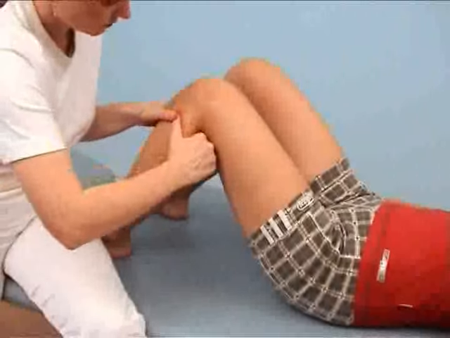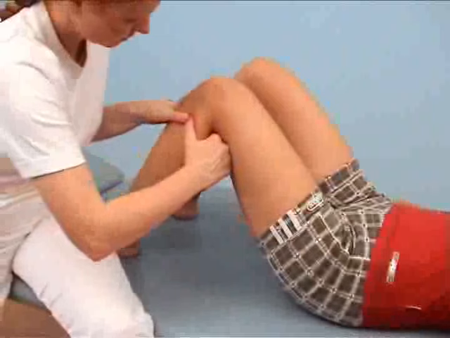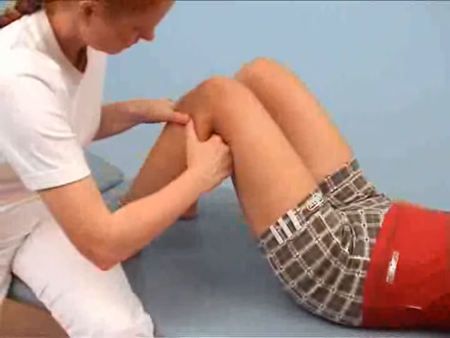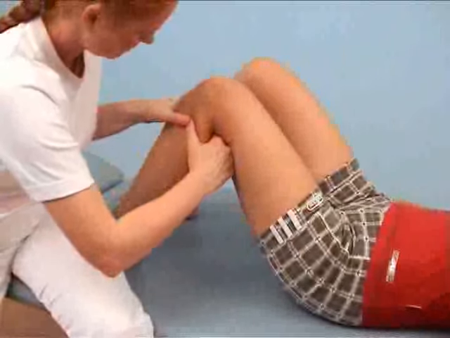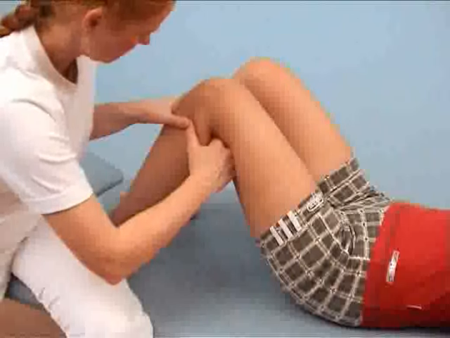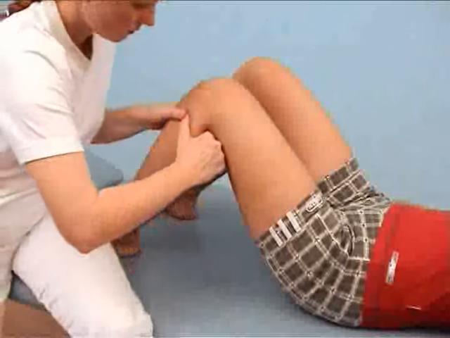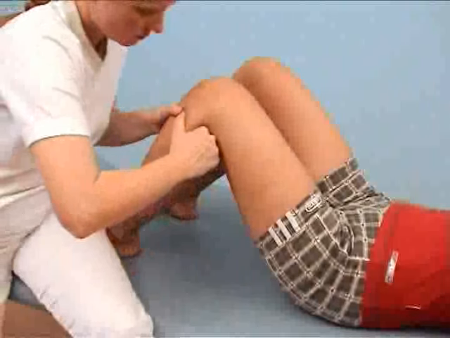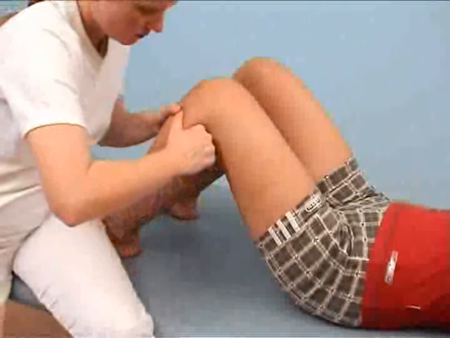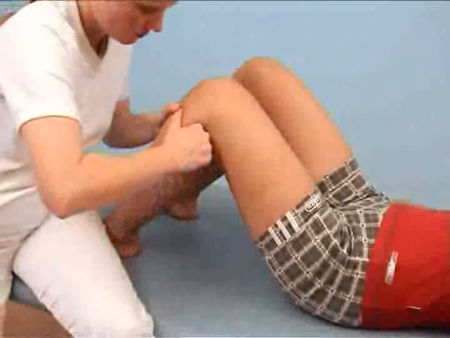For mobilization, we wait at the barrier in the medial dorsal direction until release is obtained and follow it to the end. After this, we engage the barrier in a lateral ventral direction and wait for release to go on until the full range of movement is obtained.